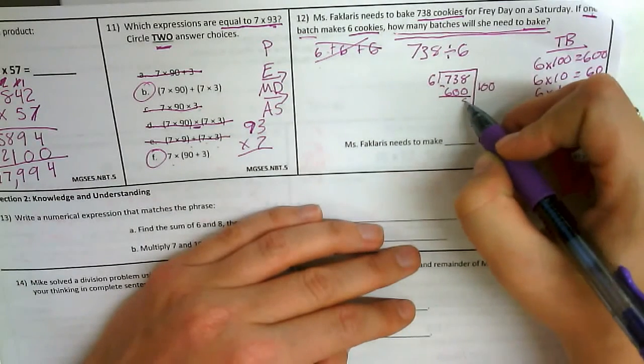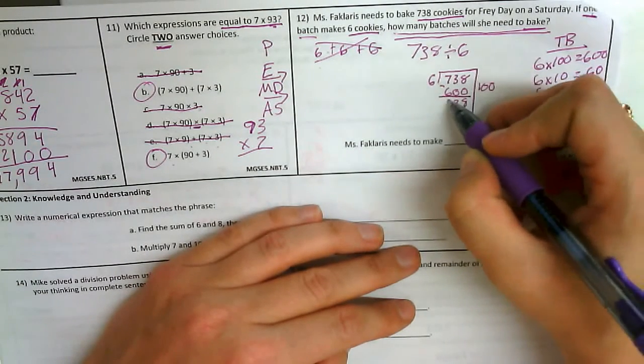8 minus 0 is 8. 3 minus 0 is 3. 7 minus 6 is 1.